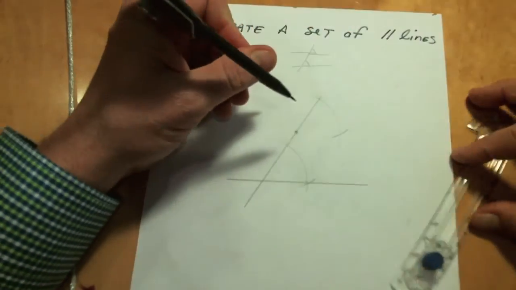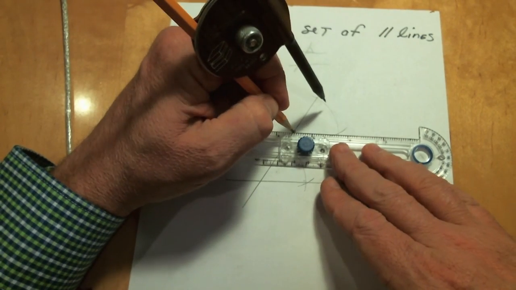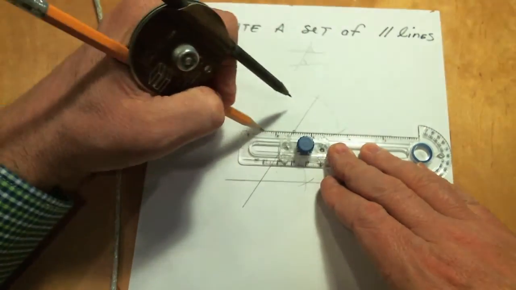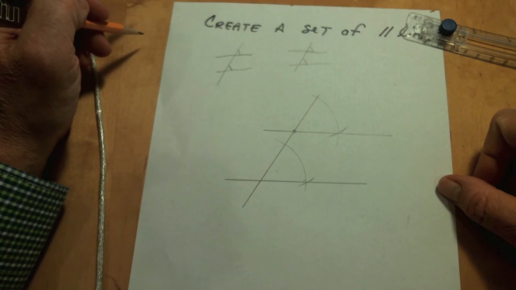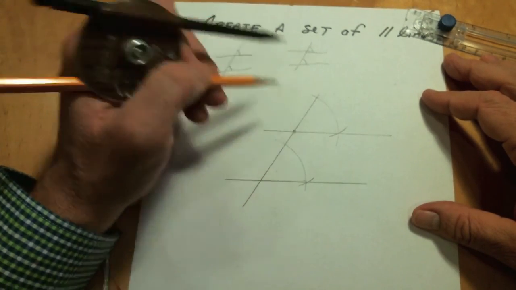So the next move is draw yourself parallel lines. That's it. Nice use of copying angles though.